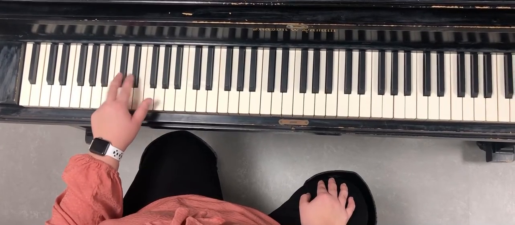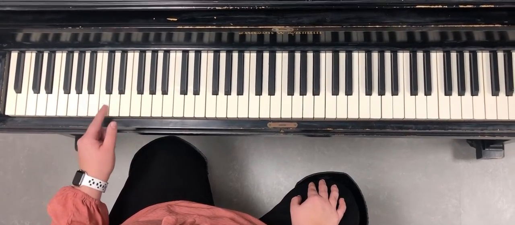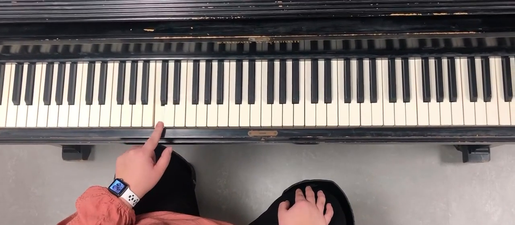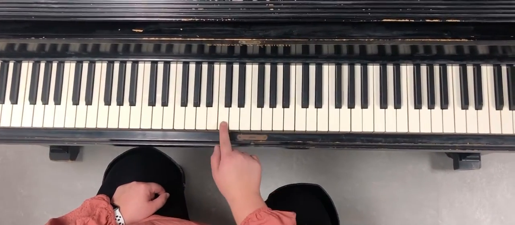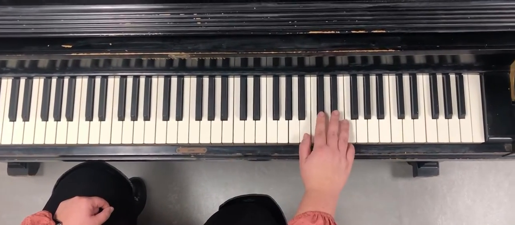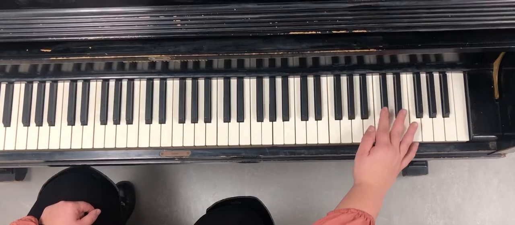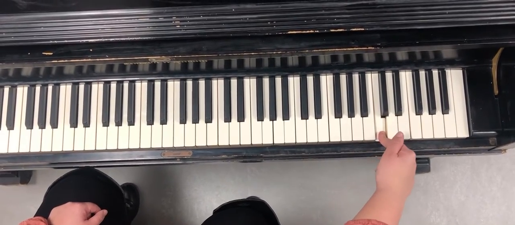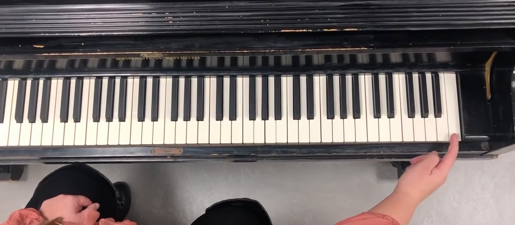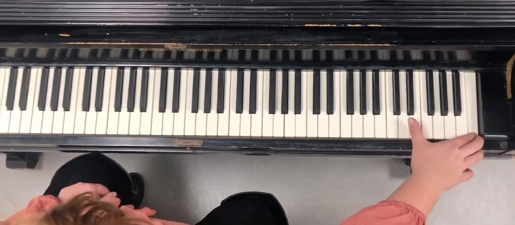My next set of twins, go to the left of that. 2 twins, 3 twins, 4 twins, 5 twins, 6 twins, 7, and 8. Even though you can't see any keys up here, this is a C right here. You'll notice it's the same.